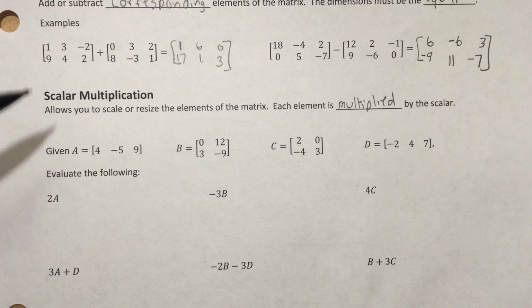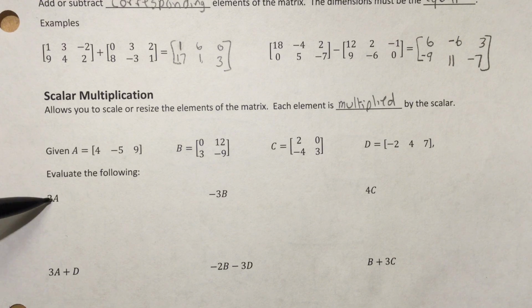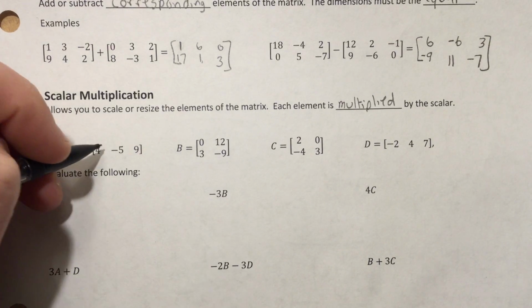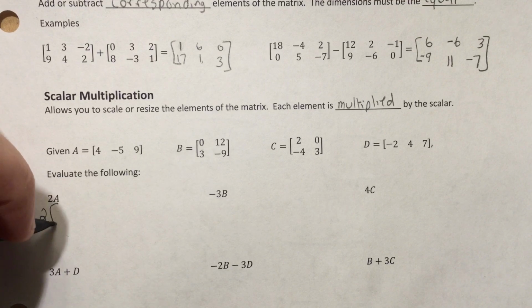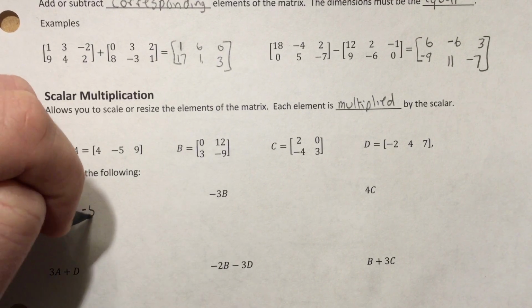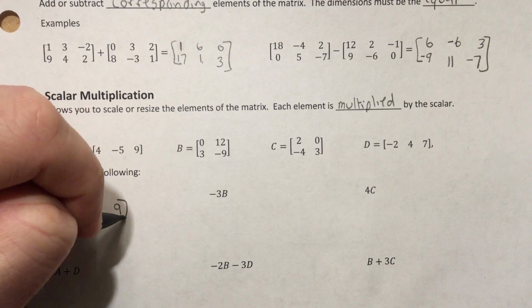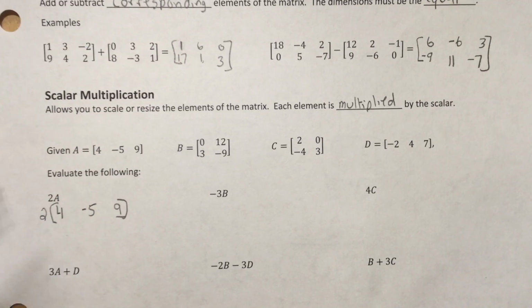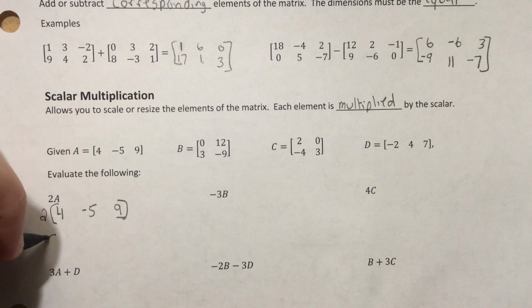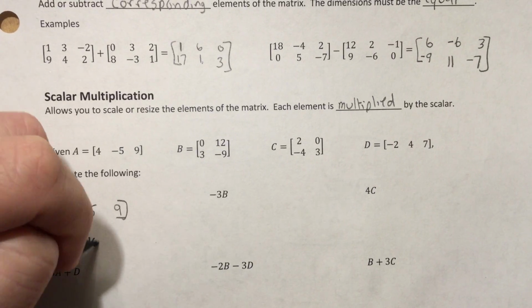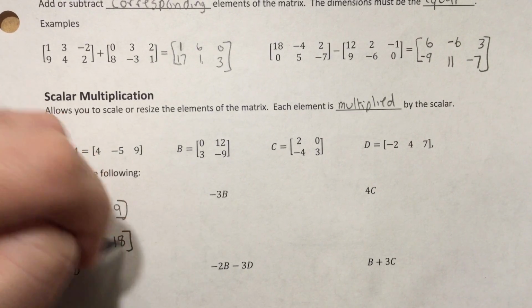And this one says evaluate the following. So this one I'm going to take 2. This is scalar multiplication, 2 times every number in matrix A. So I'd write this as 2 times 4, negative 5, 9. And then I am just taking every element in matrix A and multiplying it by 2. So my final answer would be 8, negative 10, and 18.